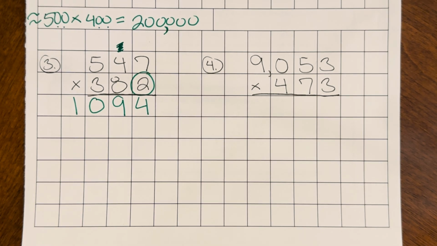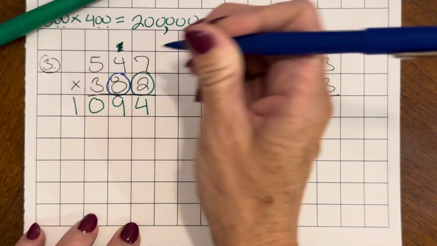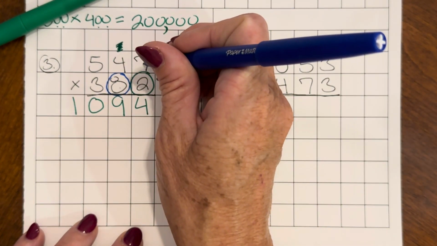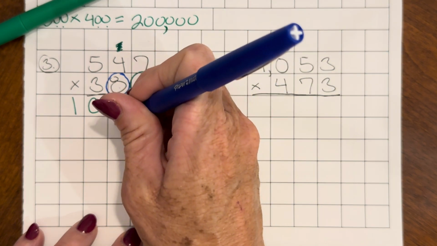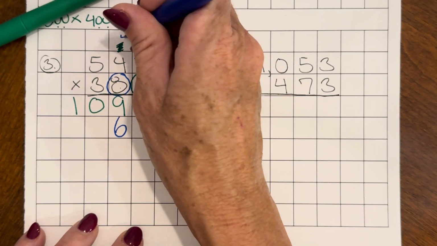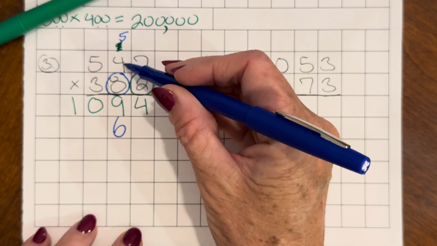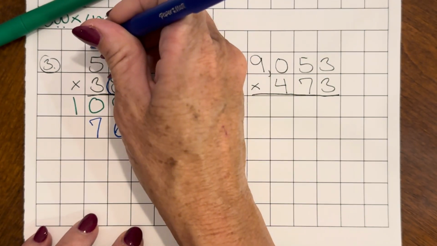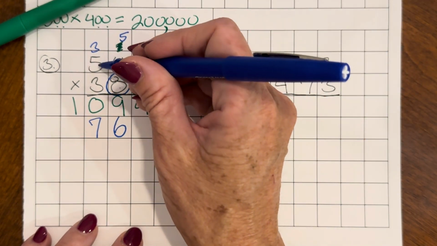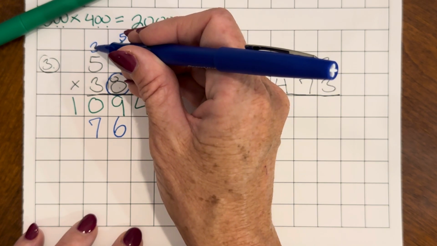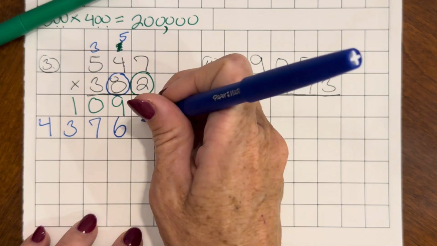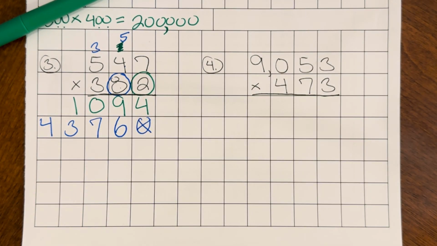Okay, I'm changing pens just to show you more clearly, but I still want you to be doing it with me. So we're on this factor now, this digit of the factor, the 8. So we have 8 times 7 is 56, so we put it underneath that digit. 8 times 4 is 32, plus 5 is 37. 8 times 5 is 40, plus 3 is 43, and there's nowhere to carry it, so we bring it down. And there should be 1 placeholder this time.